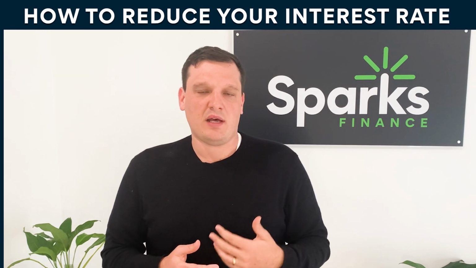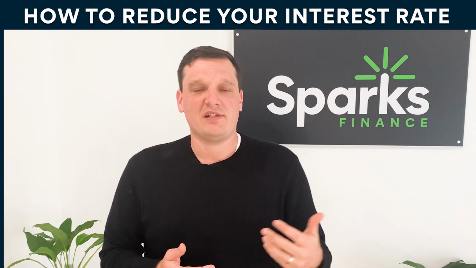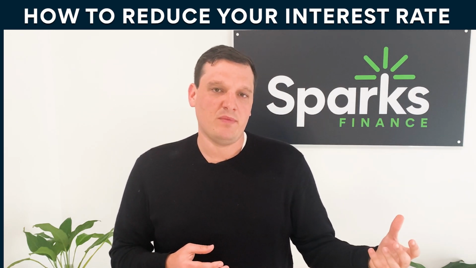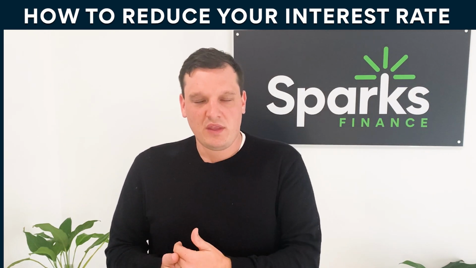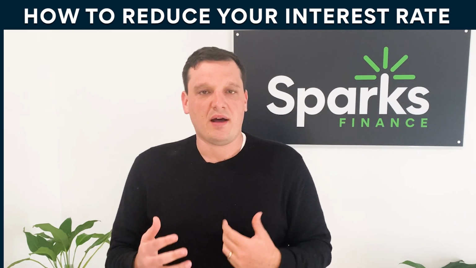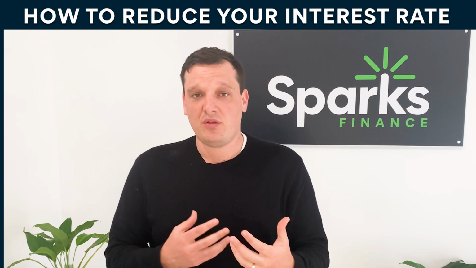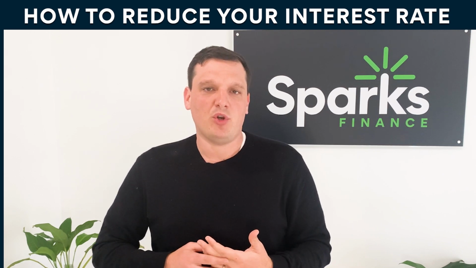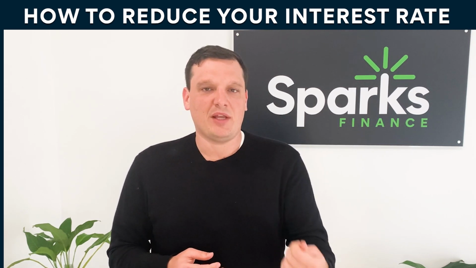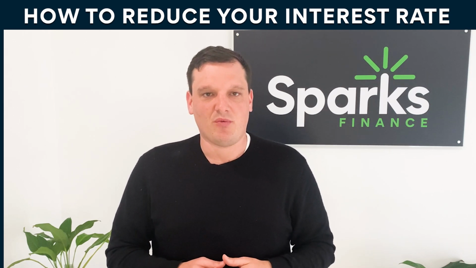Now that's based on a figure called LVR, so loan to value ratio. So the amount of your loan divided by the value of the property. Historically speaking, the lower the LVR is, the cheaper your interest rate's going to be. So it's really important to understand how much your property is valued in the given market and what your LVR is. So speak to your mortgage broker, get your property revalued, and then we can go back to that bank and try to get you a cheaper rate.